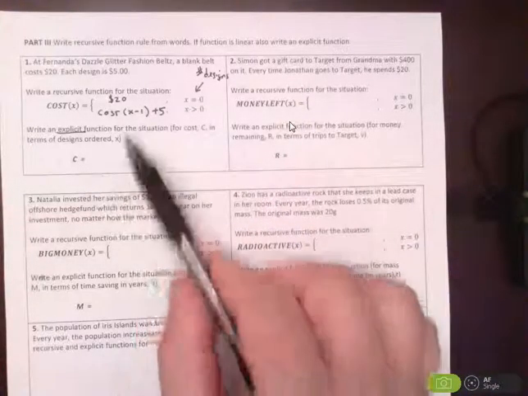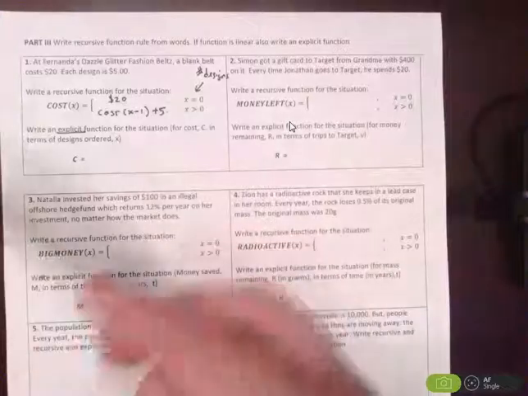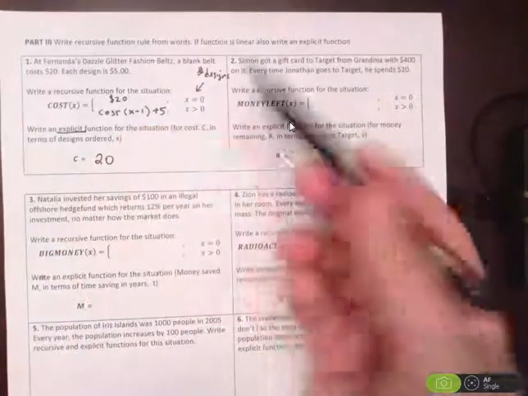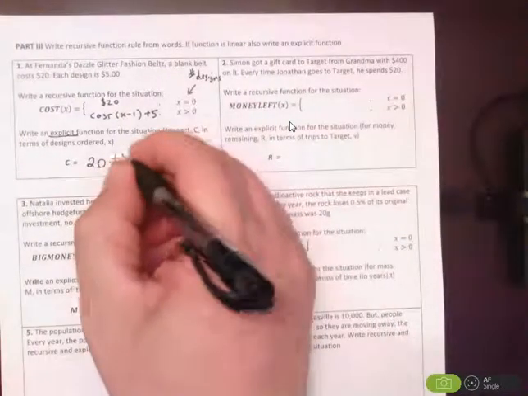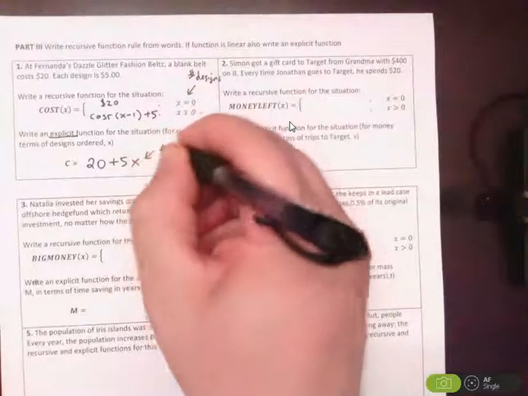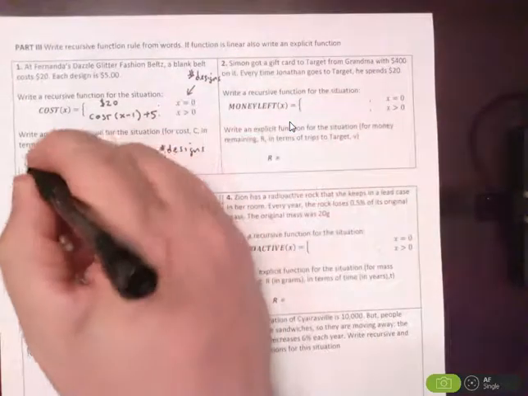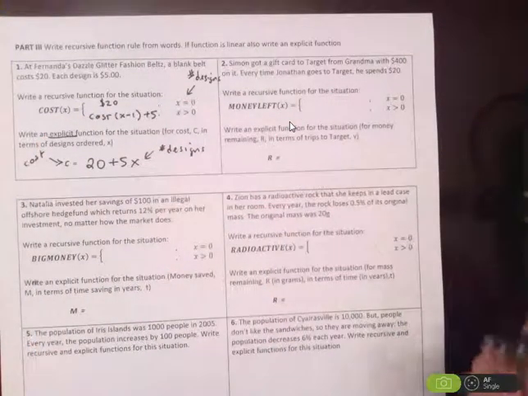I can say, all right, well, I start at 20 bucks. And my slope on this guy, if I go up 5 every time, has to be 5. So that's the form that you're more familiar with. And this is your number of designs. And this gives me my cost. So hopefully that gives you a pretty good idea of how to do it.